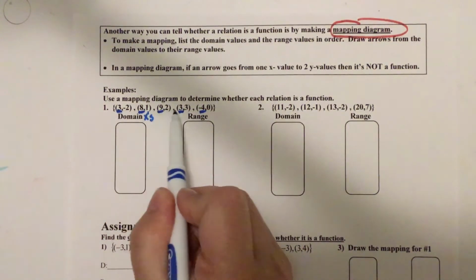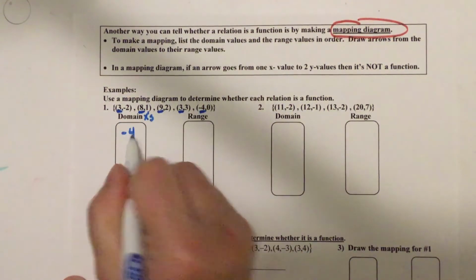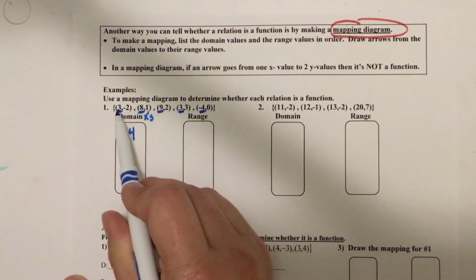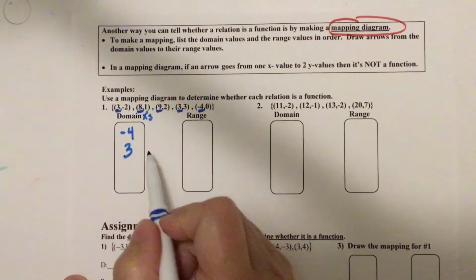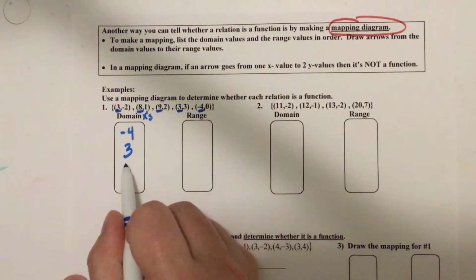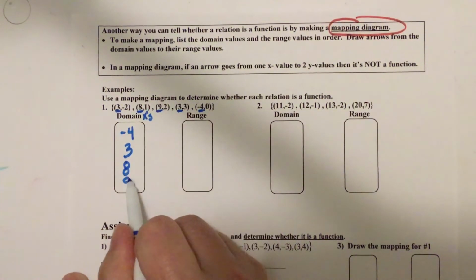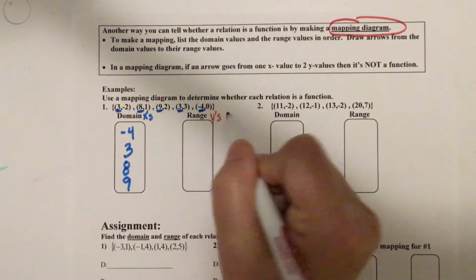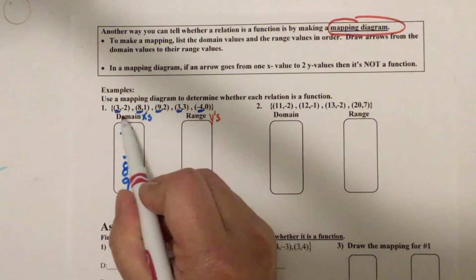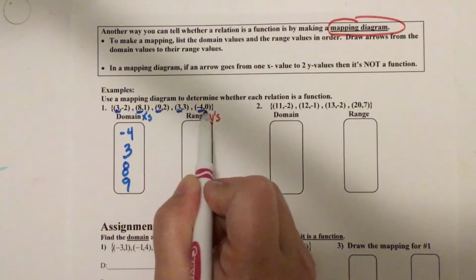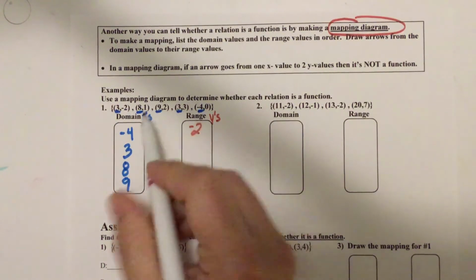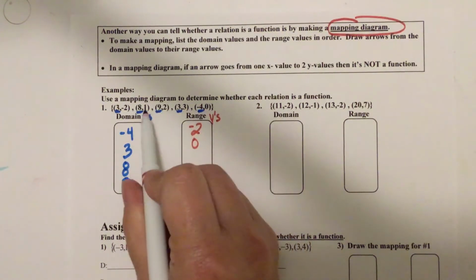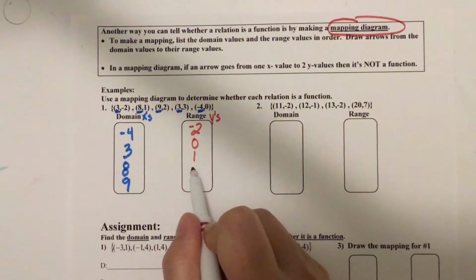So the smallest x in this list is a -4. The next smallest x is a 3, and it happens more than once, but we don't write it more than once. The next smallest x is the 8, and the next smallest x is the 9. Okay? Range, these are your y's. They're the second numbers in the ordered pair. So the smallest y that I have is -2. The next smallest y is the 0. The next smallest y is the 1, then the 2, and then the 3.